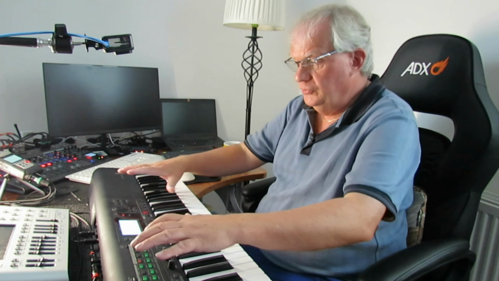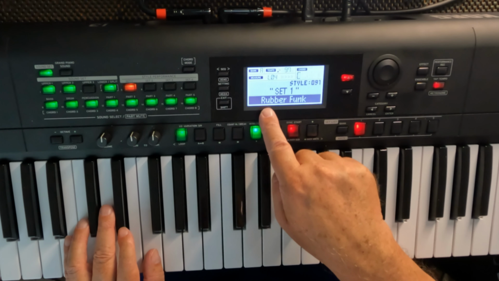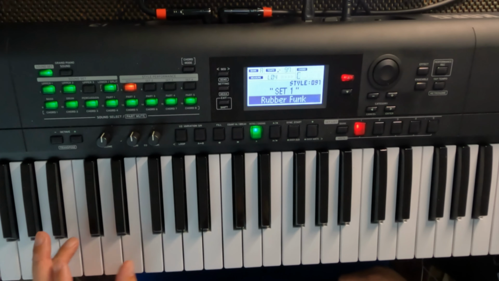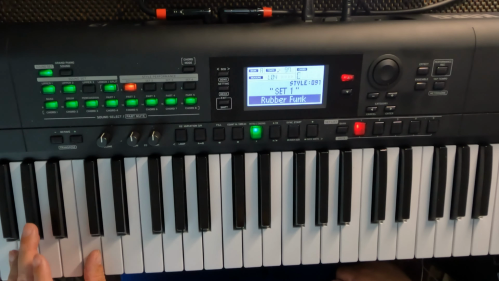Right, and now we're going to do the Korg i3. We're going to set up a style, and we're going to pick a few sounds and see what we can do with this. Okay, so let's just pick a style. I got this rubber funk style here, so let's just play a little bit of that. Let me see.